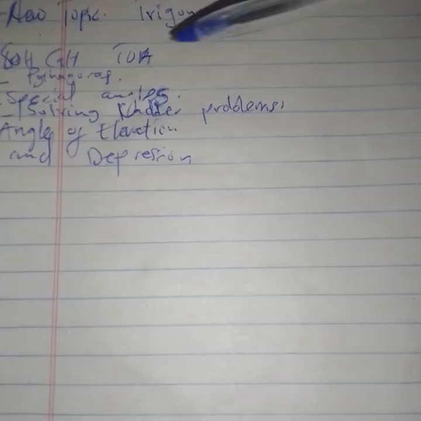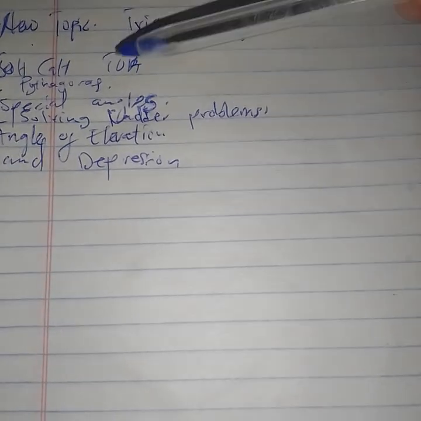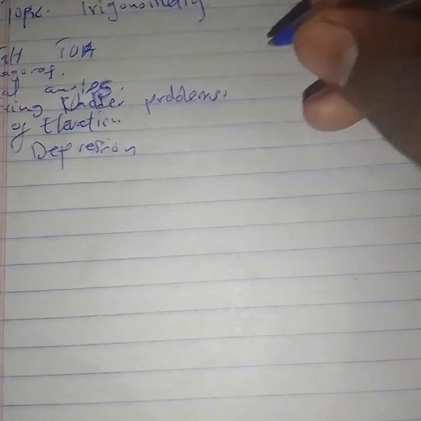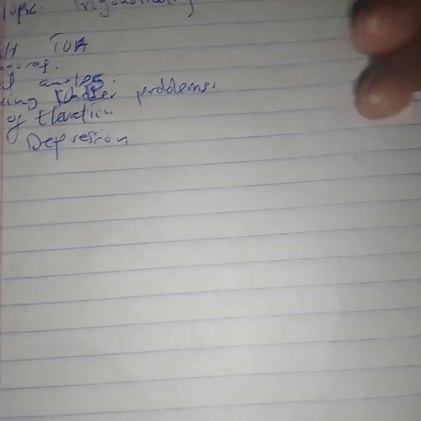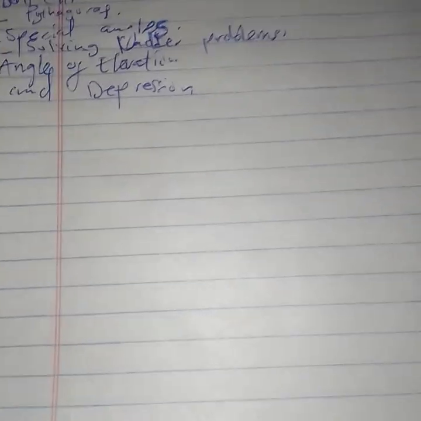your OSCE. So for today, we'll just look at the introduction to trigonometry, which is the concept of sine, cosine and tangent, then Pythagoras theorem. If possible, we look at special angles. Then next time we continue from there. So let's look at the concept of SOHCAHTOA or trigonometry.